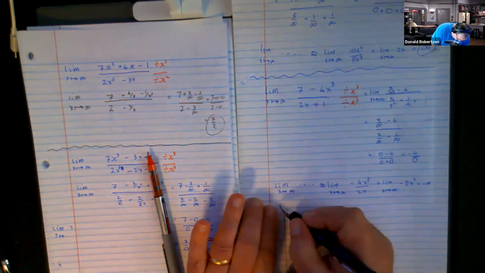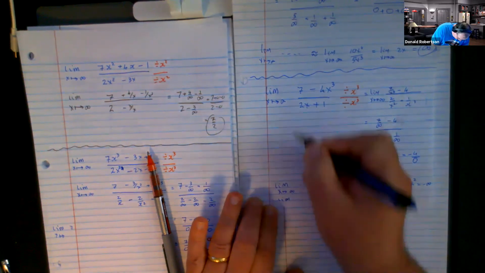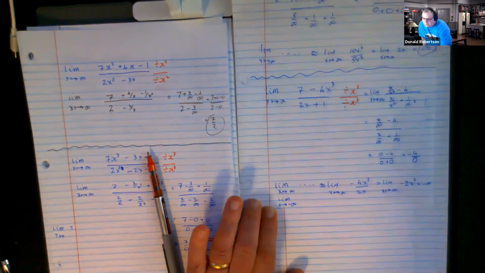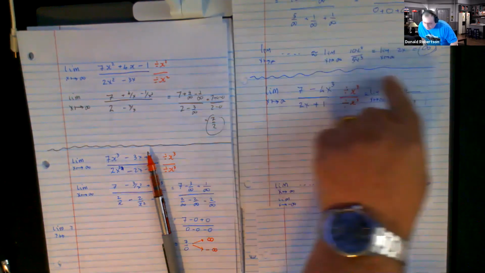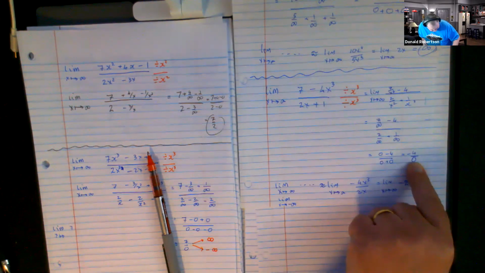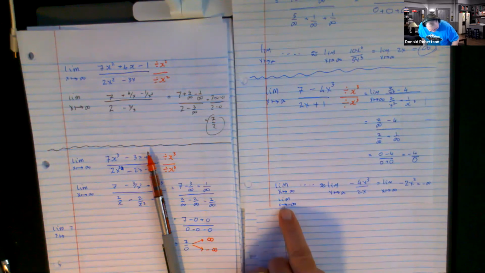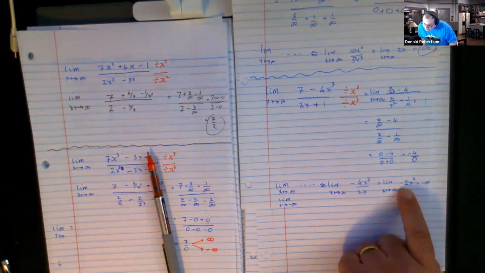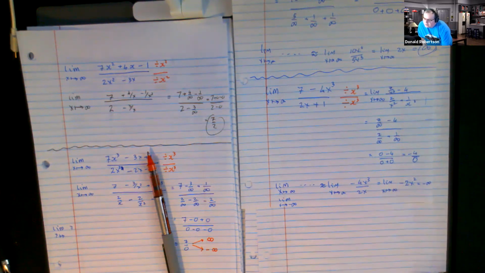What would the limit to this fella up here be if it was x tending to negative infinity? Because the math would be exactly the same. You still end up with a guy that looked like this. But the limit as x tends to negative infinity, doesn't it become negative infinity squared and then stick a negative 2 in front of that? So what kind of answer would you get for negative infinity?